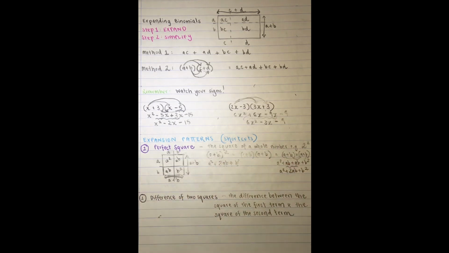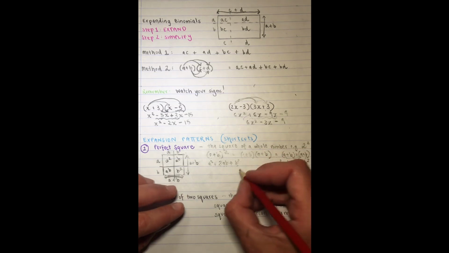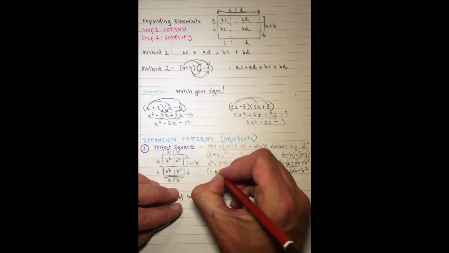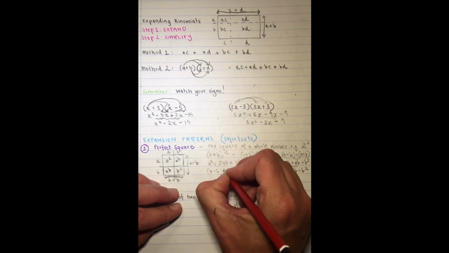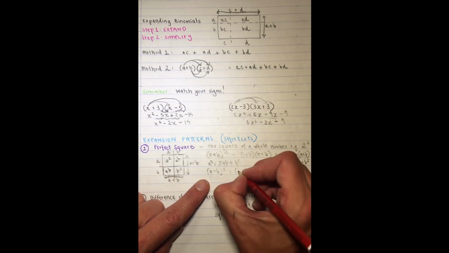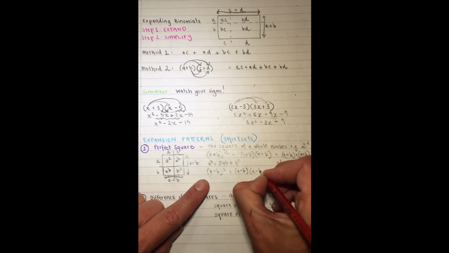Cool. I just want to show you a little example here. Really important when we're working with a negative number. Actually, I might just squeeze it in here. If this was a minus b, let's have a look at what that might look like. A minus b squared. I know that that's going to equal a minus b times a minus b.